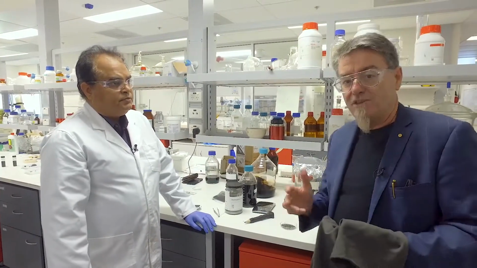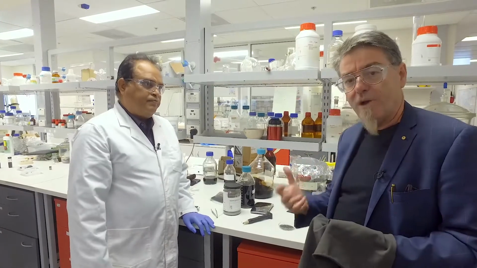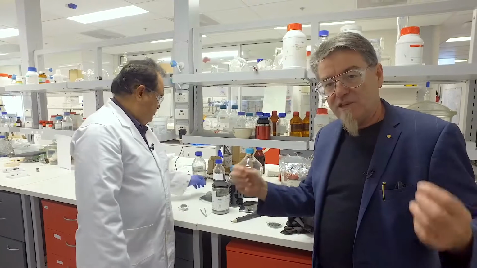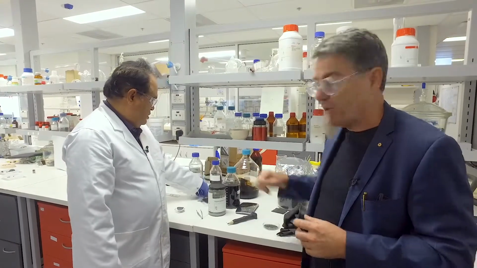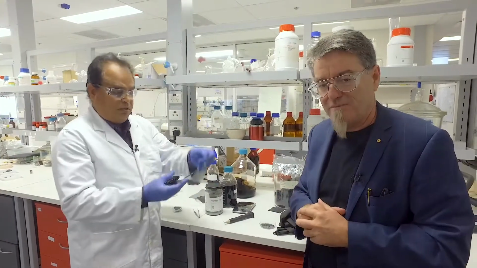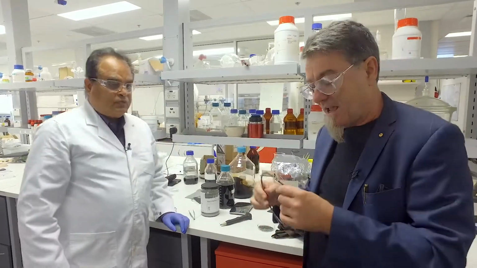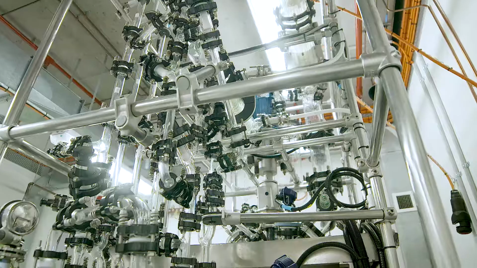And as Sanjeev mentioned, these same dispersions are what we use for fibre spinning, for creating long lengths of individual fibres, as well as for printing, either in 2 dimensions or 3 dimensions. And we're going to be looking at these processes in later parts of the tour.